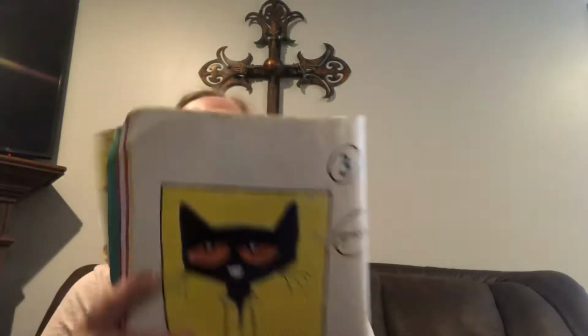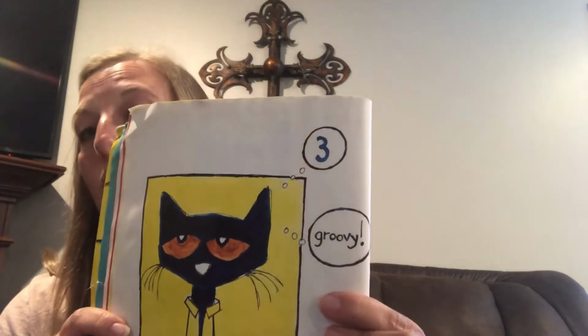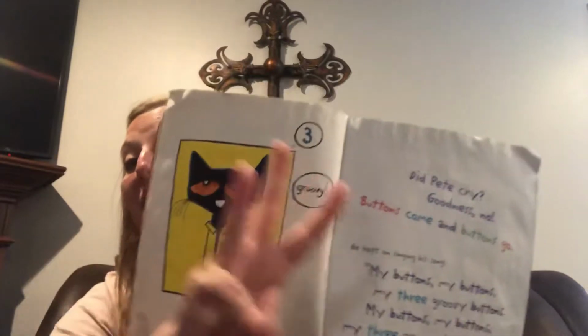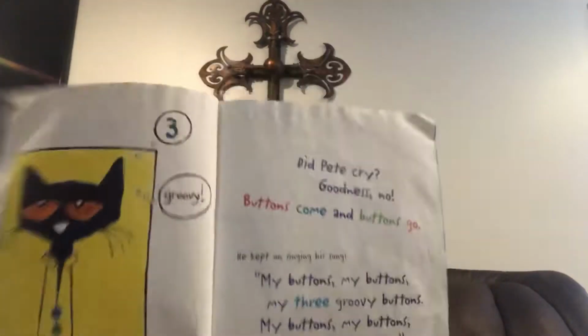He says groovy. See, 3, groovy. Did Pete cry? Goodness, no. Buttons come and buttons go. He kept on singing his song. My buttons, my 3 groovy buttons. My buttons, my 3 groovy buttons.